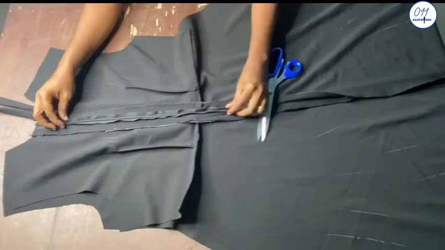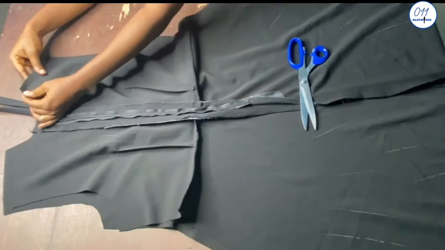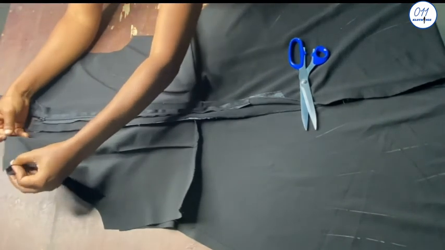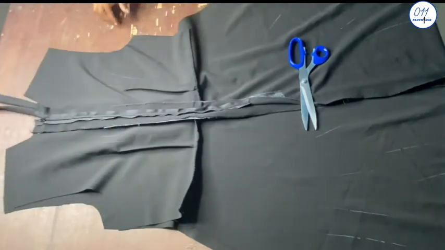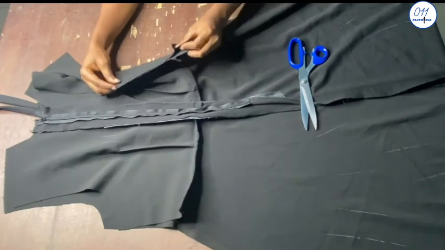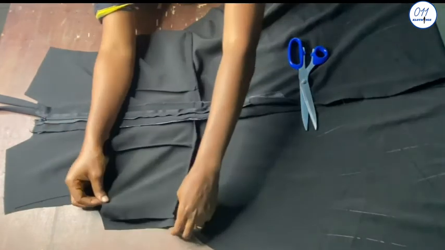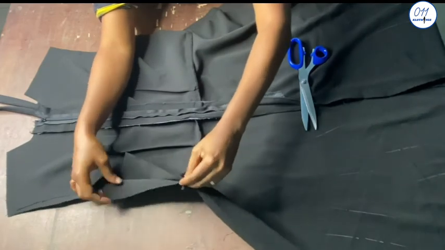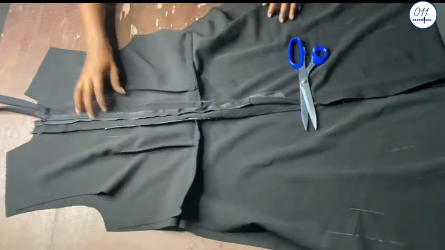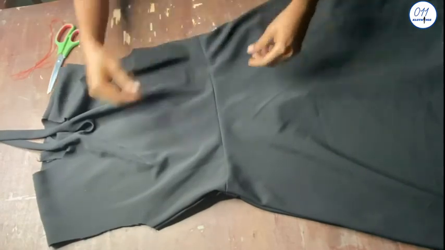Next, I need to close the shoulders. I will stitch using 1.5 centimeters seam allowance for both shoulder lines. Also, I will close the side seams using 2.5 centimeters or 1 inch seam allowance. So now I've done that. I've stitched the side seams and the shoulder lines together.